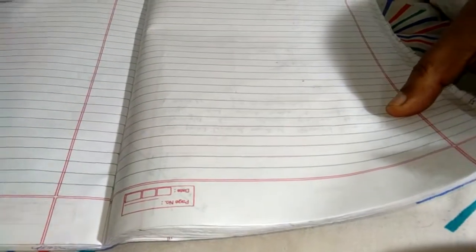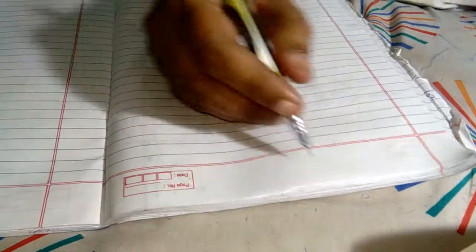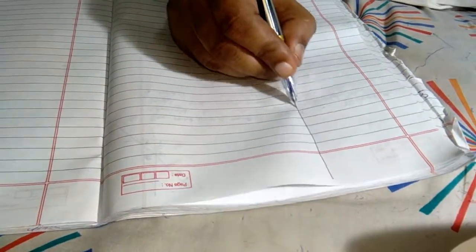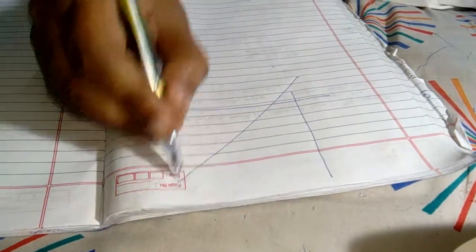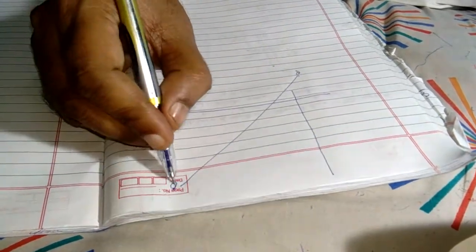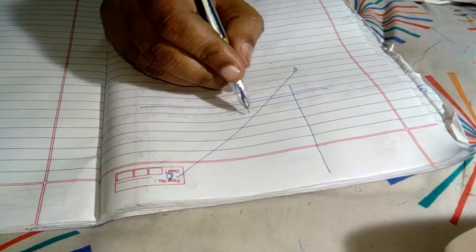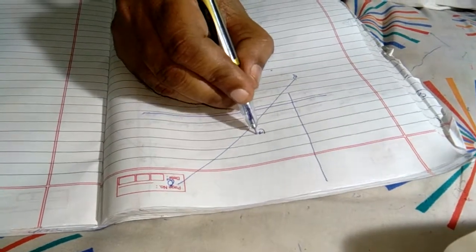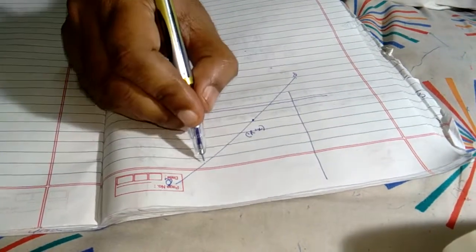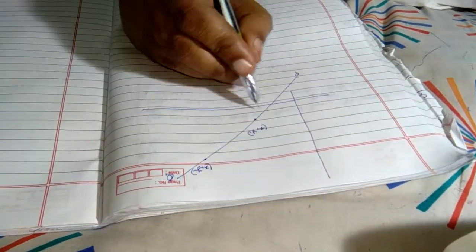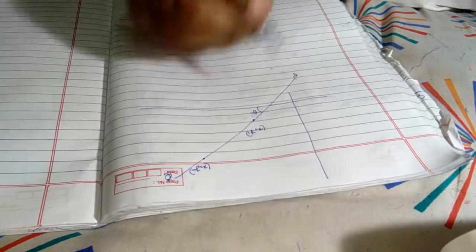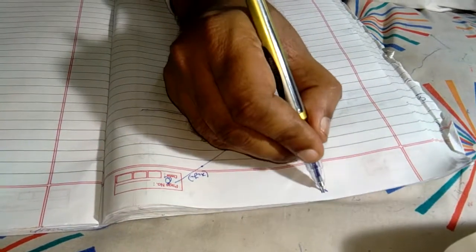Now we have to explain this. If you take a diagram, suppose PQ is a straight line which passes through the two given points x1 y1 and x2 y2, and which makes theta angle with the positive direction of x axis.